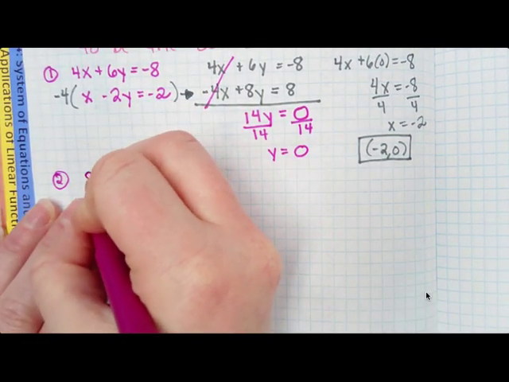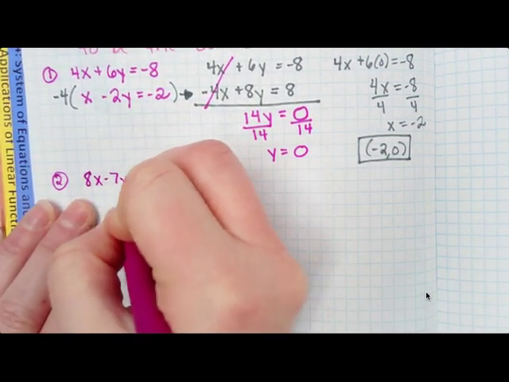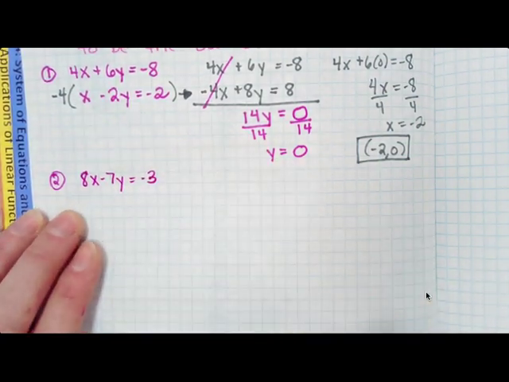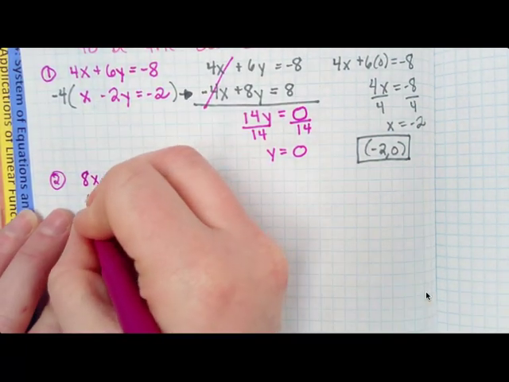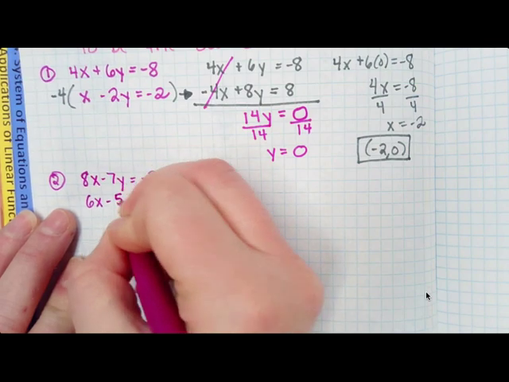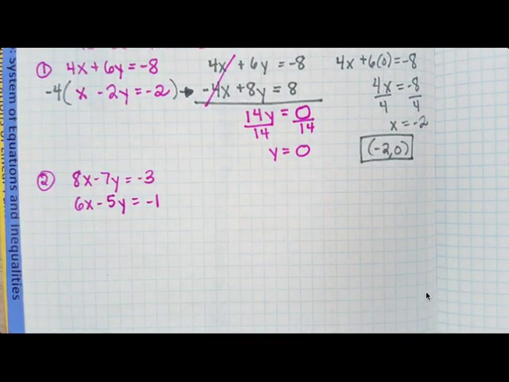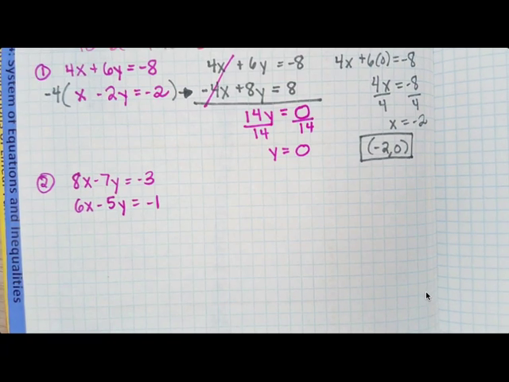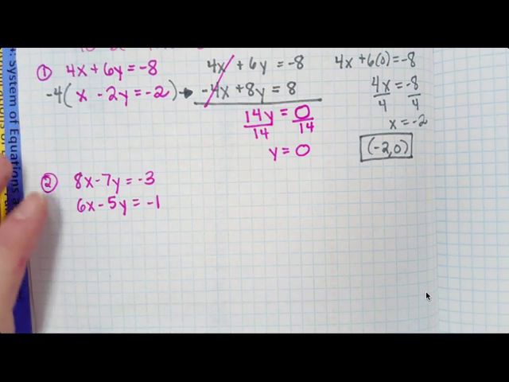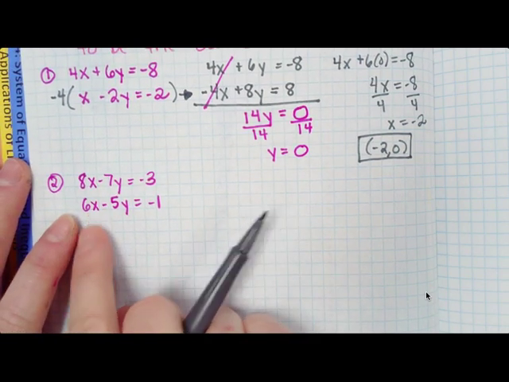All right, let's do 8x minus 7y equals -3, and 6x minus 5y equals -1. So let's look at our x's.